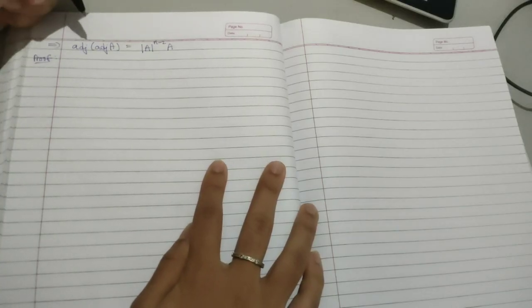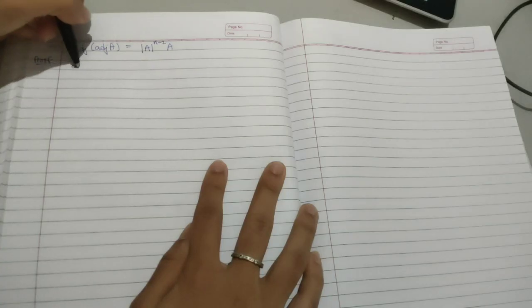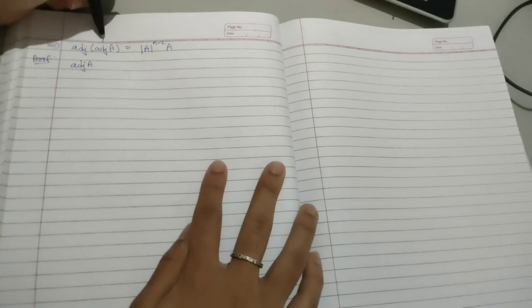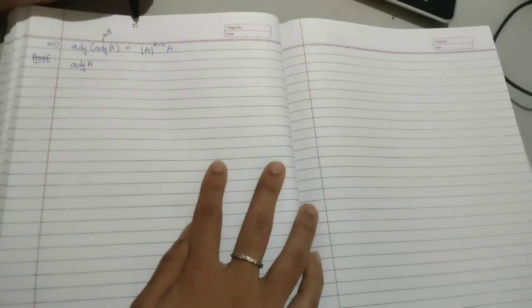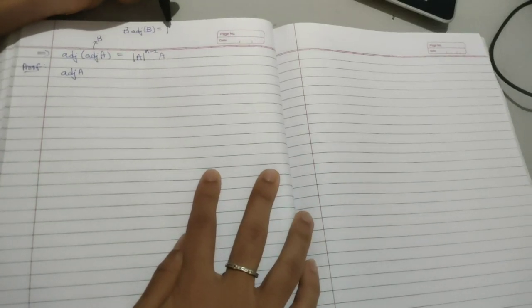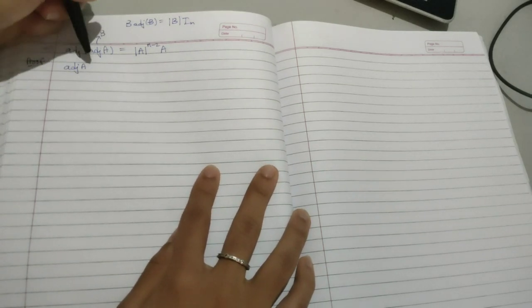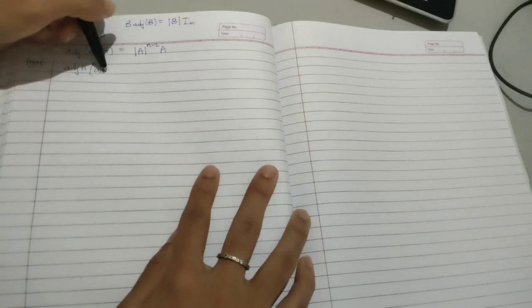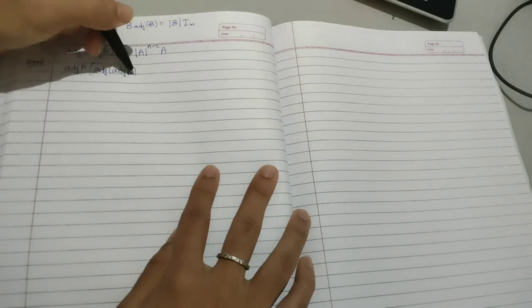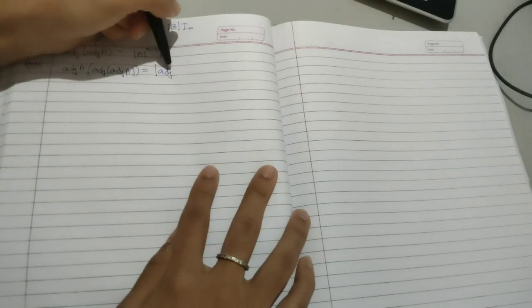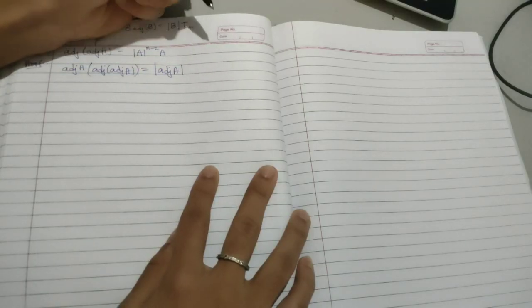So what we do first is, we do the same thing as before. We know that adjoint, let's consider this as some B matrix. So if this is some B matrix, then we know that B adjoint B is equal to det B times In. So we'll be using the same concept. So here adjoint A times adjoint of adjoint A, which is B adjoint B, which is det B, that is det adjoint A, times In.